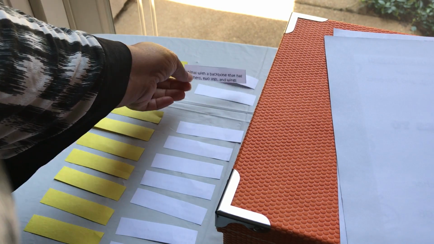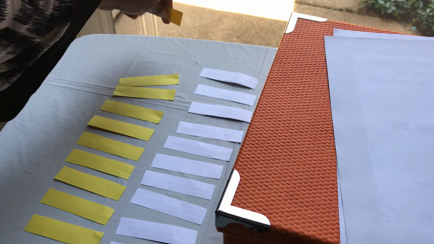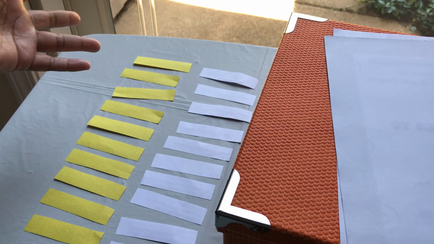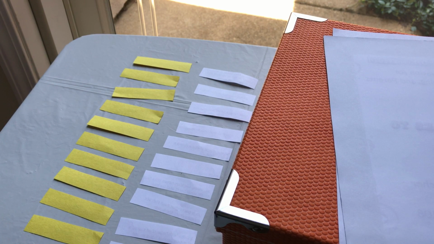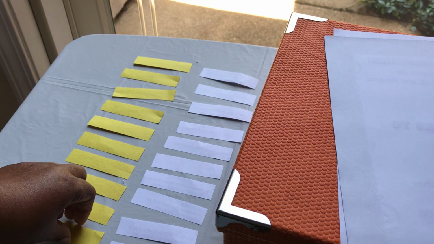And if it doesn't match, they would turn it back over, and they'd try again. Well, actually, it would be the next person's turn, and then they would try again when it's their turn. Also, they could play this game by themselves to help them practice. I would give the boys and girls this matching game in a Ziploc bag to take home and use as a study guide as well.